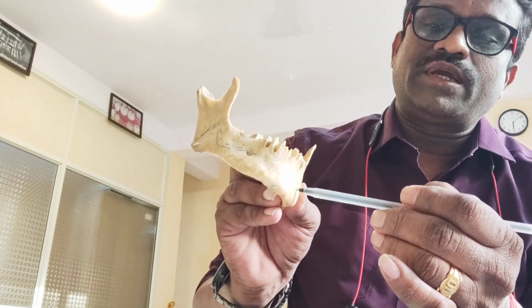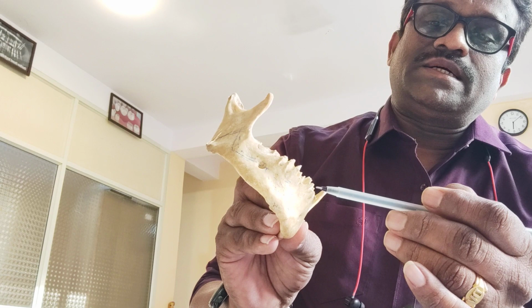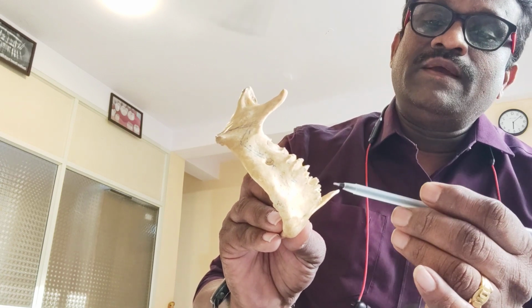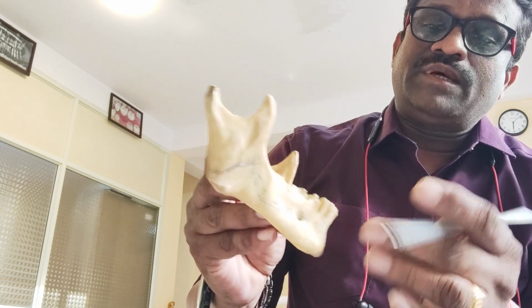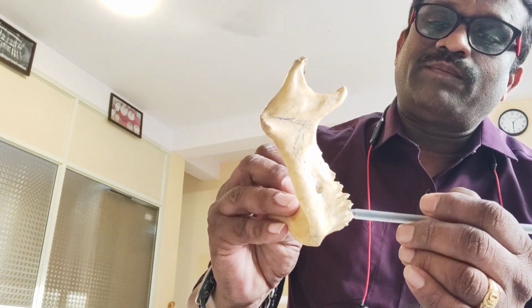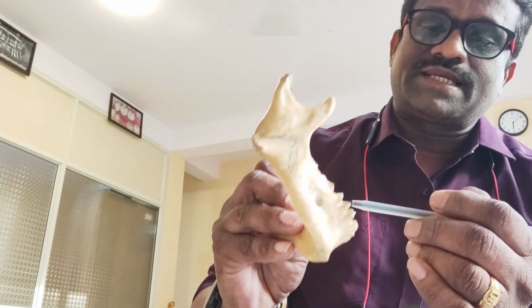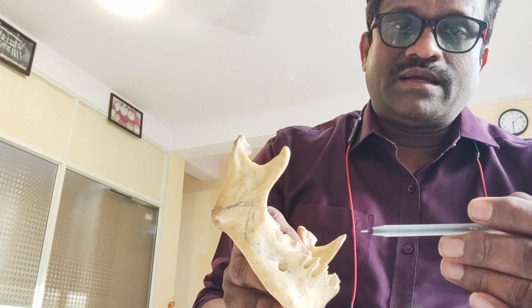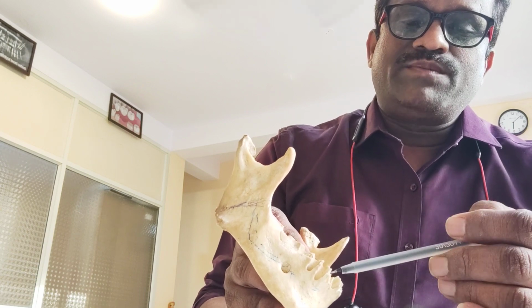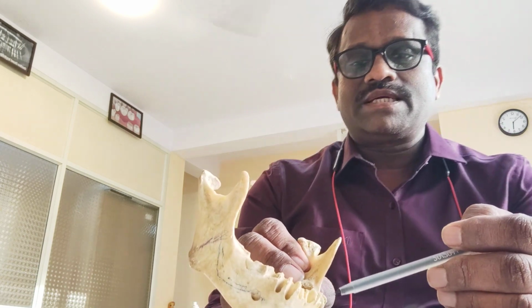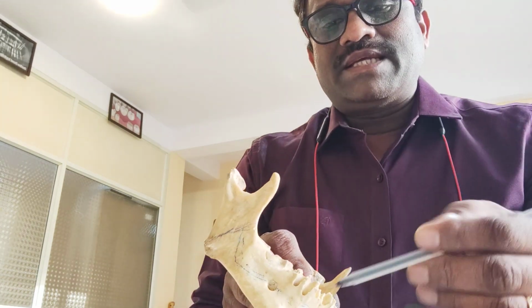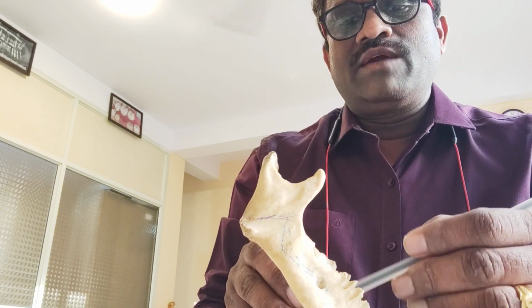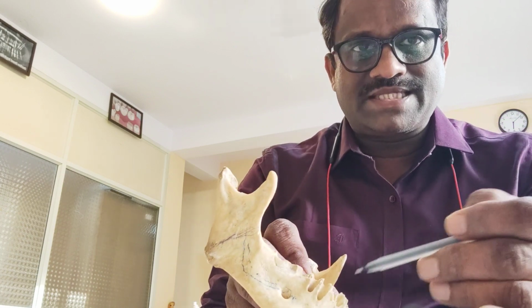It comes out through the mental foramen. In edentulous ridges, where the patient doesn't have teeth and has been using dentures, the distance of the lingual cortical plate from the mandibular canal will usually be more than 6 mm. I will repeat: in a completely edentulous mandible, where the patient has used dentures for many years, the distance from the mandibular canal to the lingual cortical plate will be more than 6 mm.